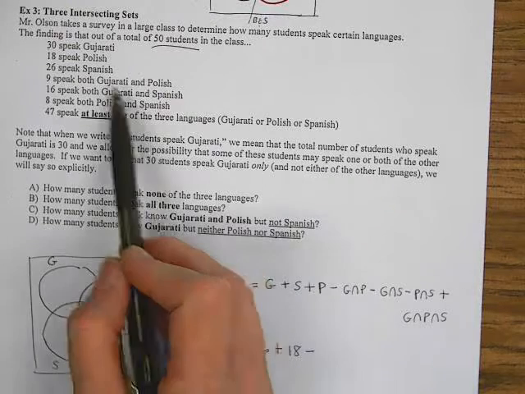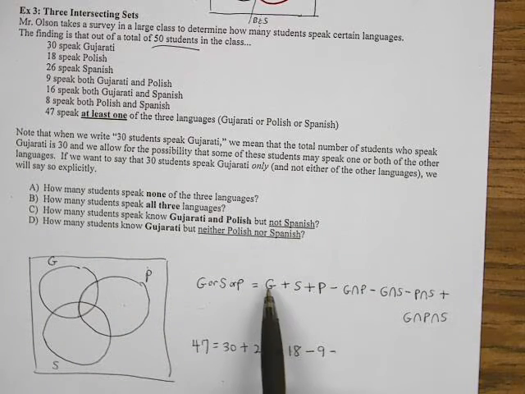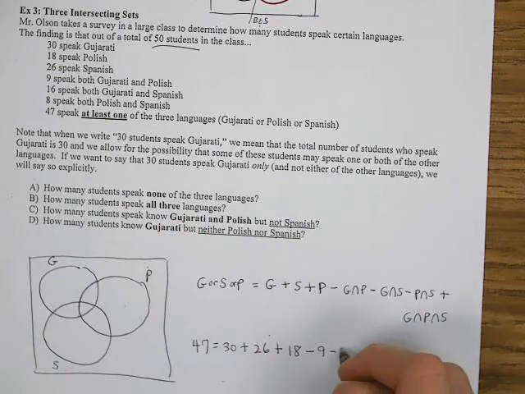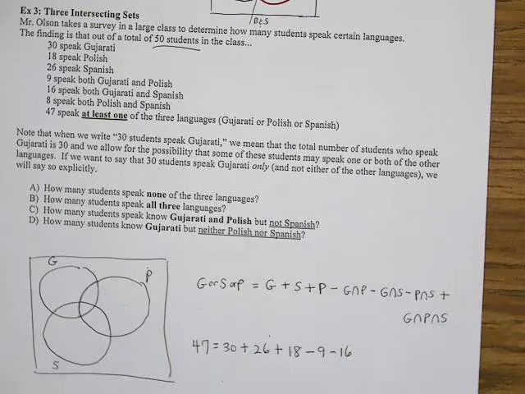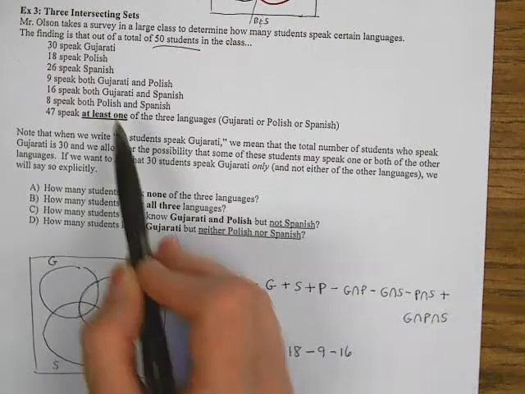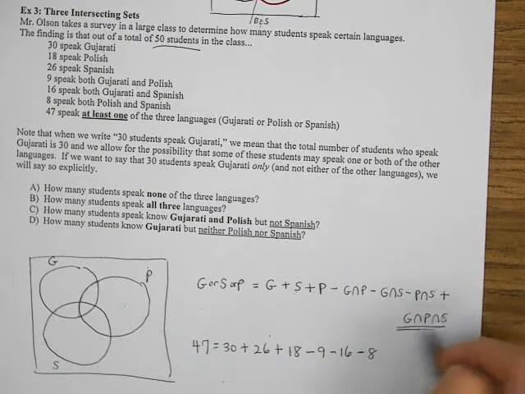So where is that number? Gujarati and Polish, there were 9. So I counted those kids twice. Now I also counted up Gujarati and Spanish, so those who speak both got counted twice. Gujarati and Spanish, that's 16, so I need to subtract that. And then here I counted up Polish and Spanish, so those who speak both got counted twice. That is 8. But now here's the key piece, right?